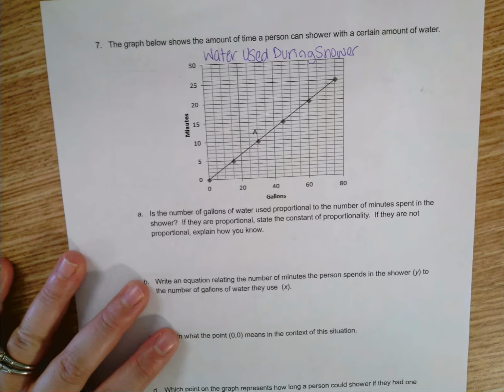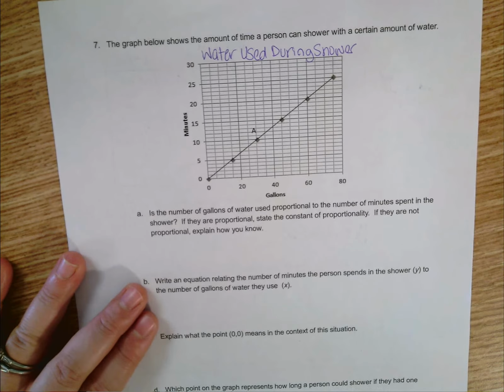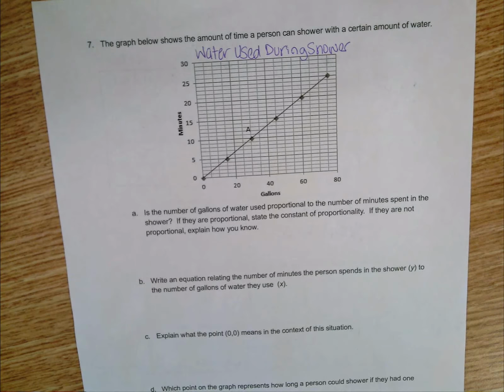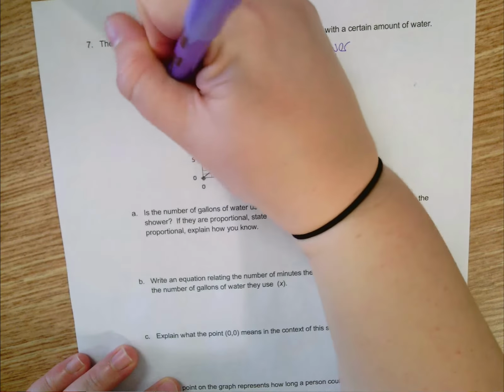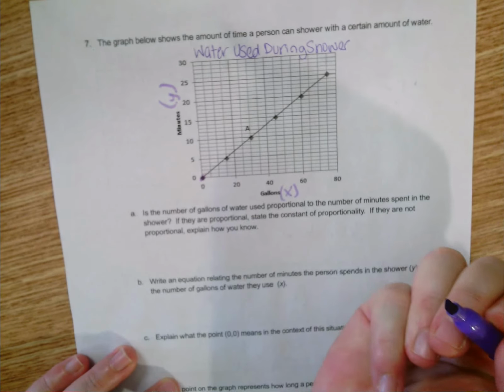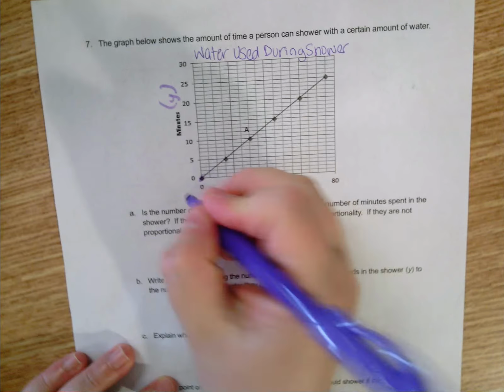We know what we're going to be asked here. We're dealing with proportional relationships. So before we get started, let's go ahead and figure out what these points are. Take a look at the x-axis. X is always on the bottom, so x measures gallons, which means y measures minutes. My first point, it's a proportional relationship. We've got a straight line going through the origin. That first point has to be 0, 0.